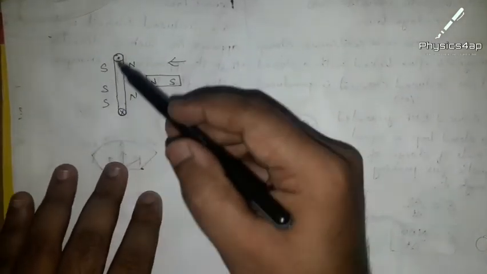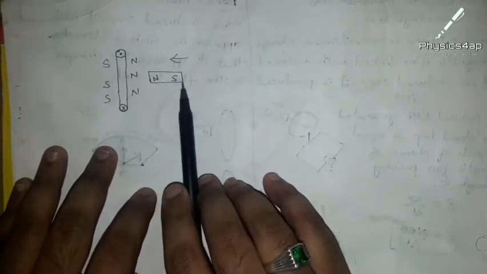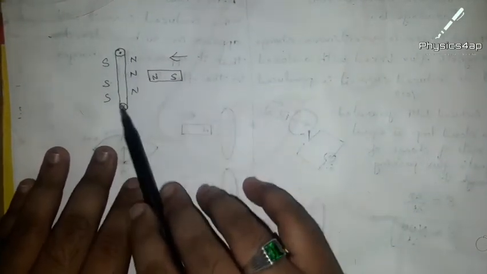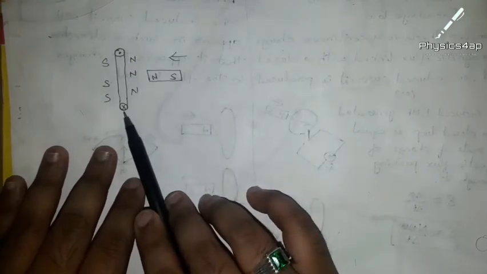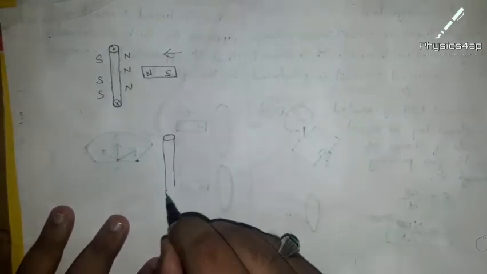As the copper coil, when a bar magnet is inserted into it, a current is being induced in it. So how can we find out the direction? In some examinations you may be told to find this out. This is one type of exercise for you.